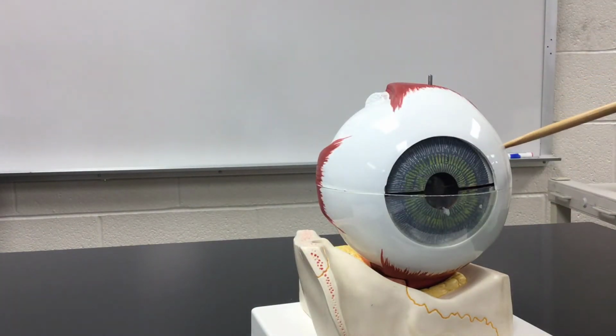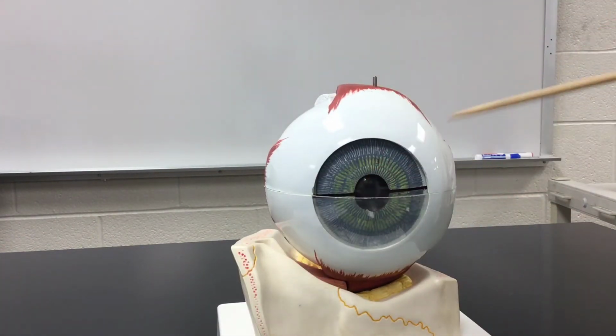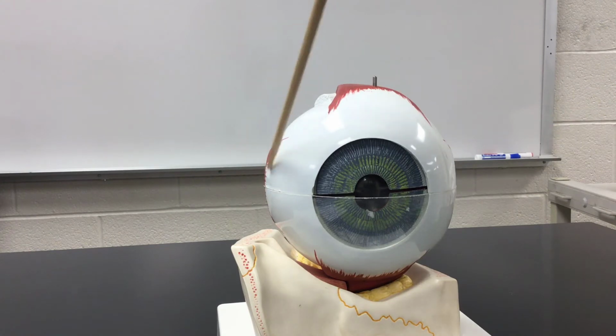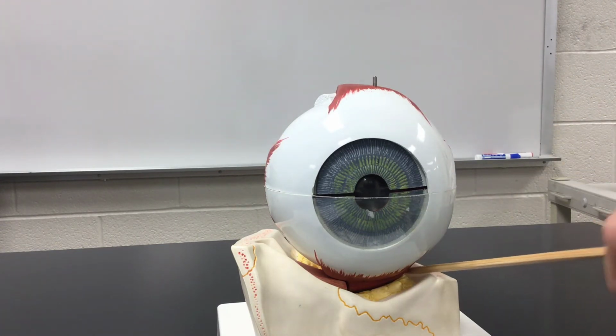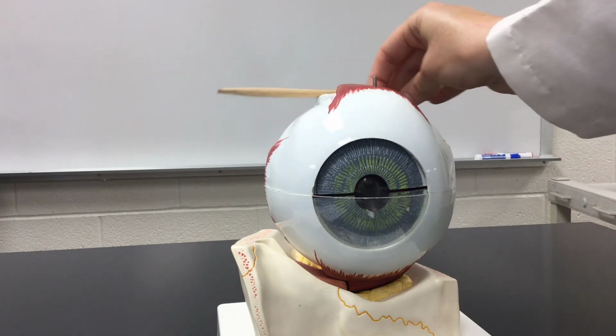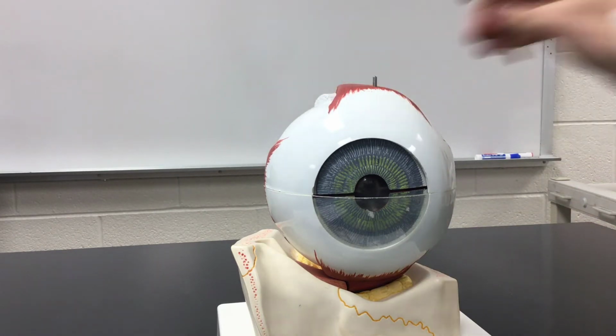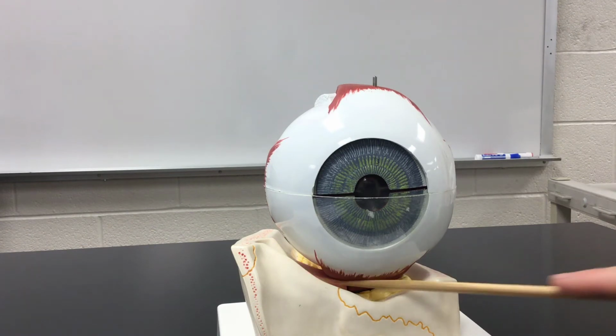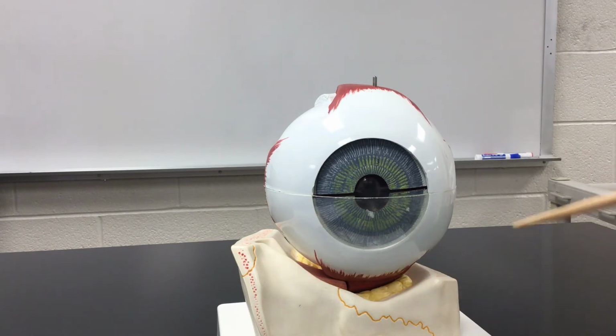Once again, we know that this is the lateral side. So we have the lateral rectus muscle here, the medial rectus here, the superior rectus going straight back, and the inferior rectus going straight back on the side. This is going to be the tendon of the superior oblique, and then we can see the inferior oblique going at an angle here in the bottom.